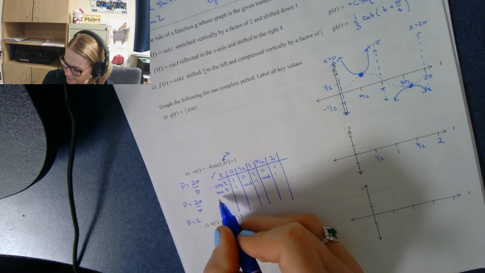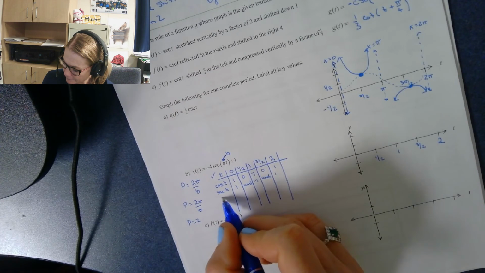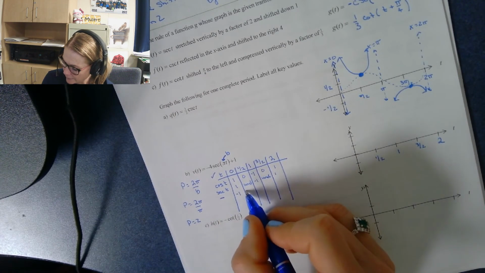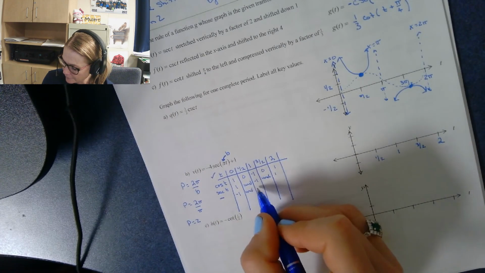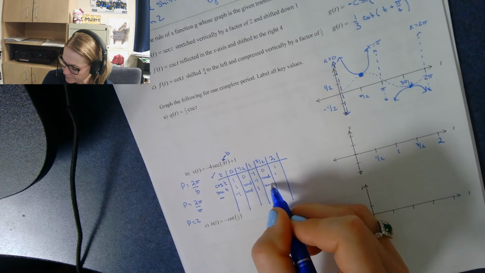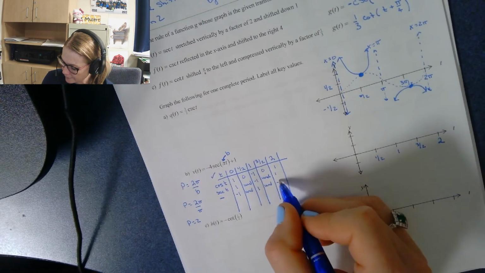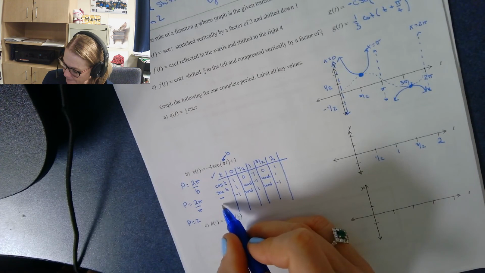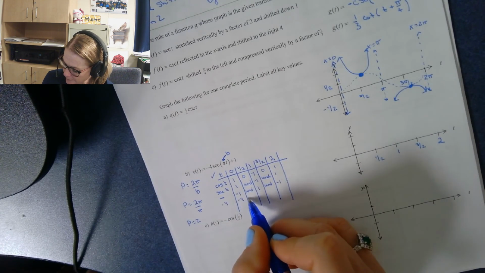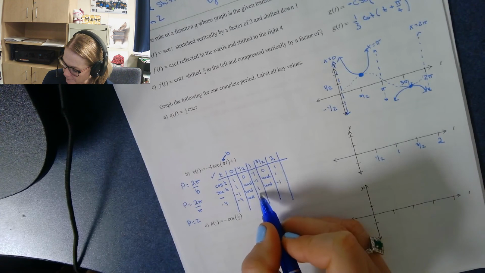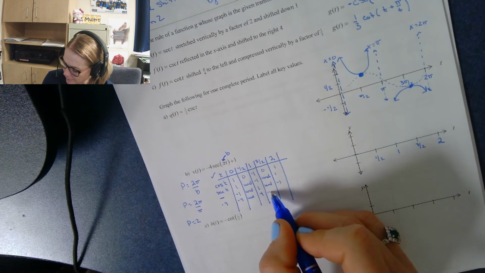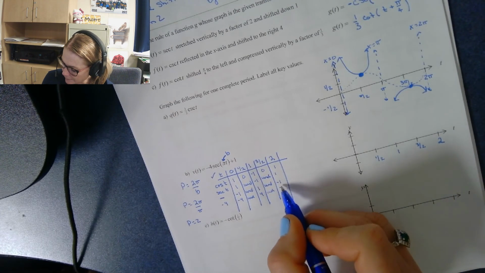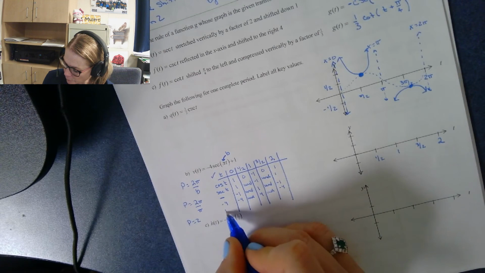Well, now let's reflect it. Let's do that negative. Still with the negative. So that'll be -1. Can't really negate undefined. That'll be +1. Can't really negate undefined, and -1. And then let's do times 4. So that'll be -4, undefined, 4, undefined, -4. And then let's do our +1.